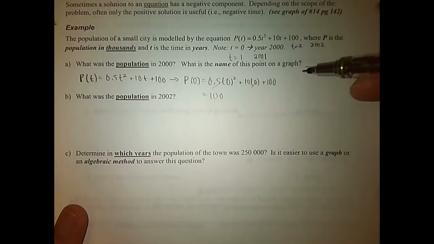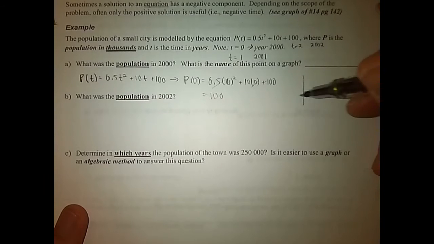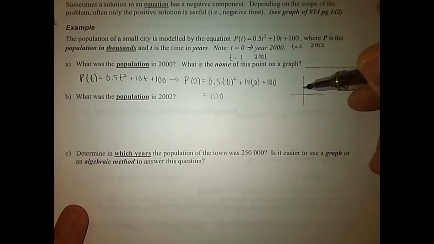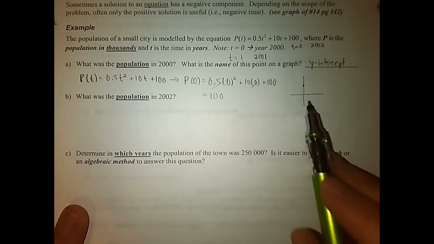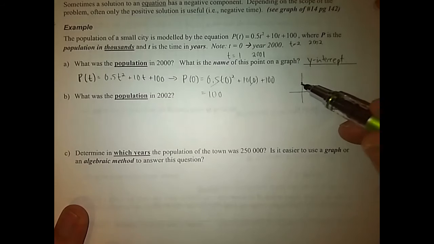So if this was a graph, at 0, you're just going to start at 100. So it's the y-intercept, initial value, anything like that. This happens when x is equal to 0, so that's what it's going to look like on the graph.